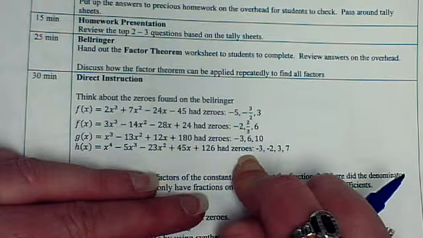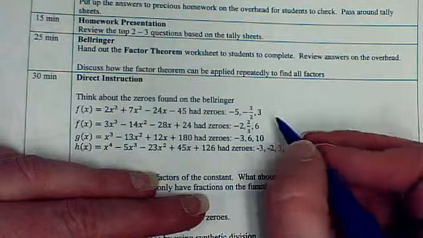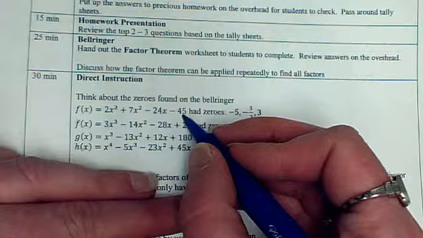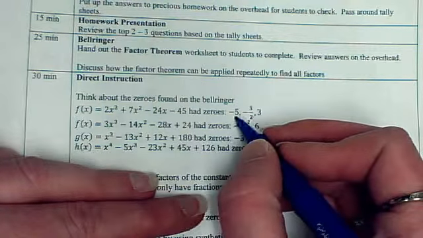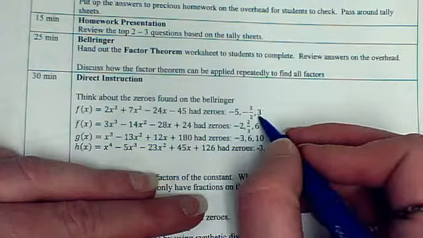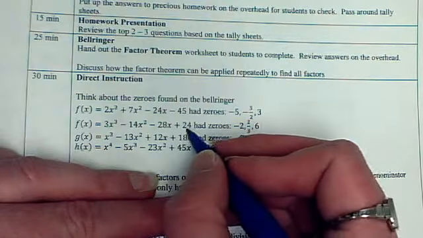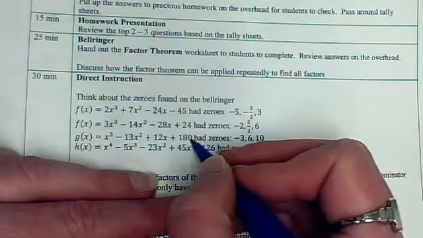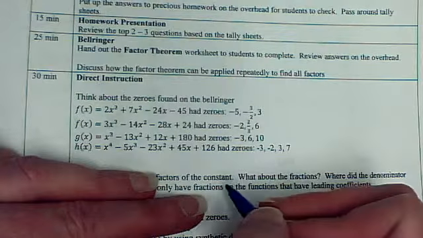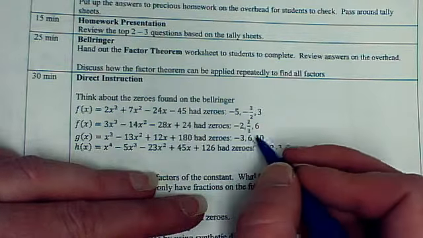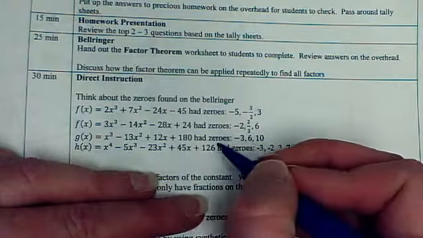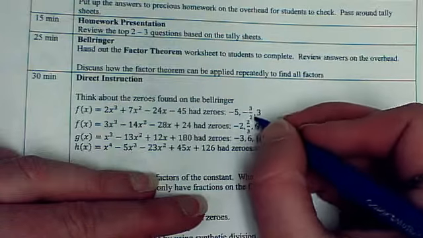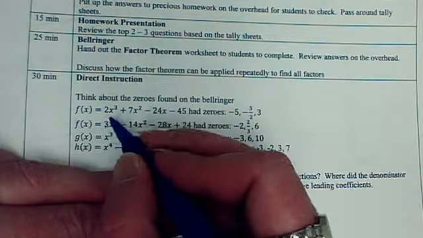And here's another example that I didn't get to on the video, but if we look at these integer solutions and look at that constant, is negative 45 divisible by negative 5? Yes. Is negative 45 divisible by 3? Yes. Is 24 divisible by negative 2? Uh-huh. Is it divisible by 6? Yes. 180 is divisible by all of those. So what's nice is integers have to come from the constant. Now let's look at the fractions. The only ones that had fractions are the ones that have a leading coefficient.